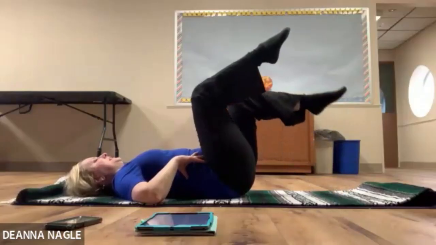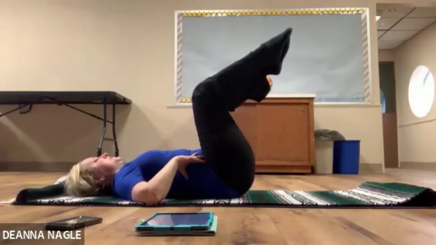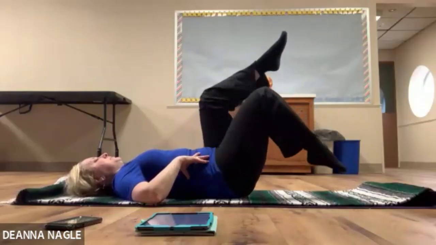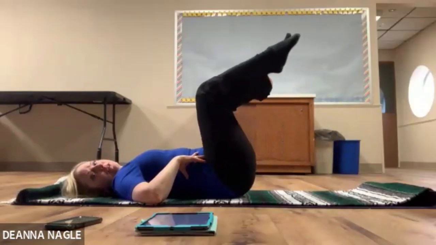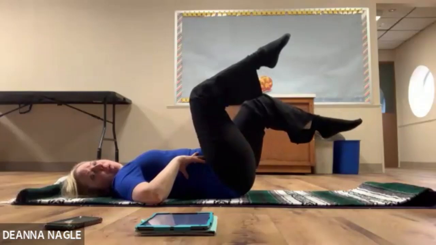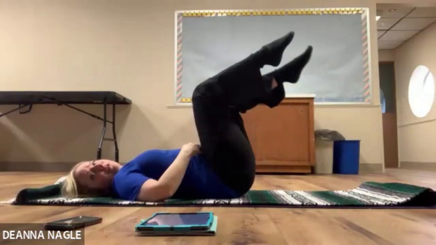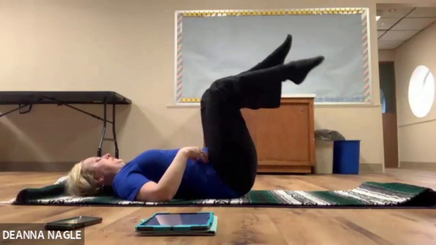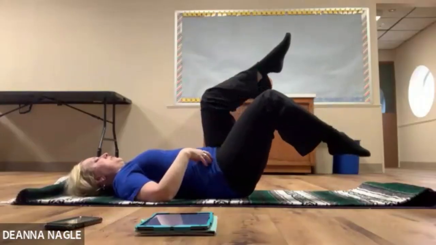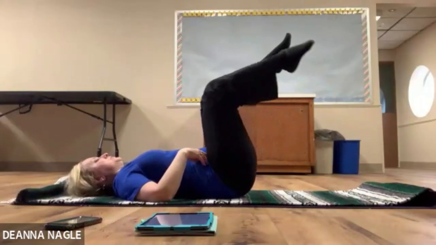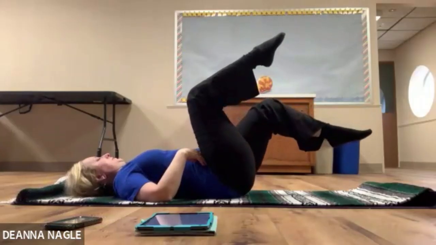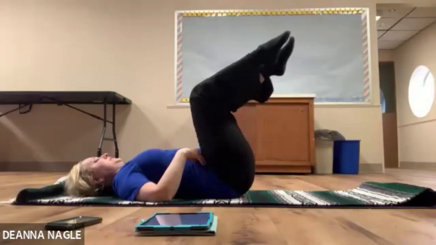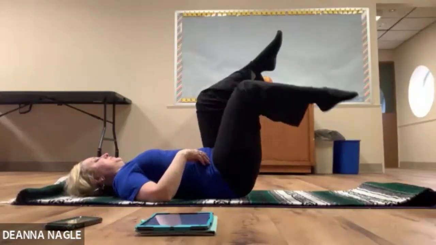Now, if your lower back tends to arch when you do this, and it's hard to keep the lower back flat, don't touch down all the way. Just go as far as you can. Maybe you go part way so that we're not going into lower back, because that is a compensation pattern for those weaker abdominal muscles. Always feel free to take breaks if you need to.